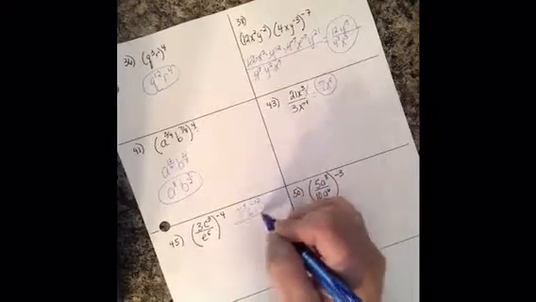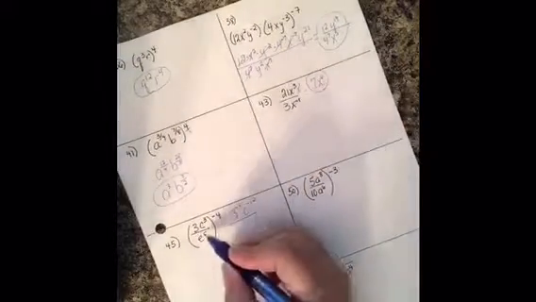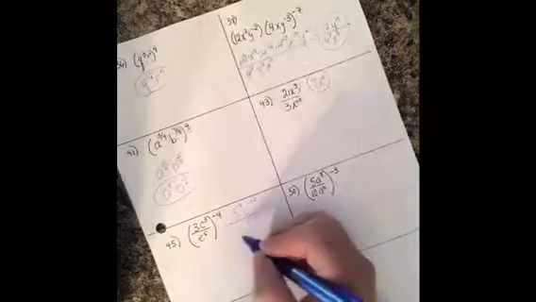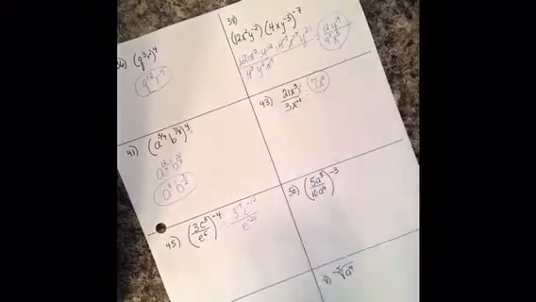And don't forget about the denominator. It's also brought to the negative 4 power because it's in those parentheses. Power to power, I'm going to multiply 5 times negative 4. I'm going to have E to the negative 20th power.